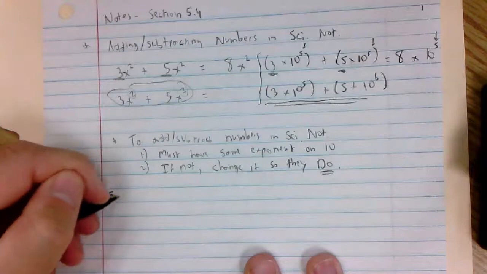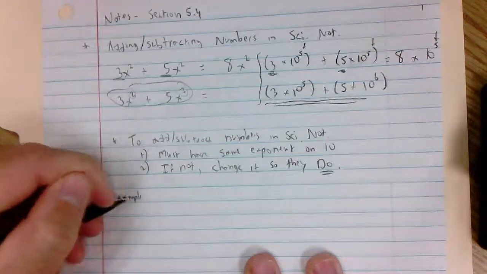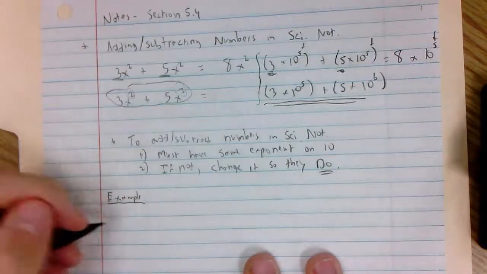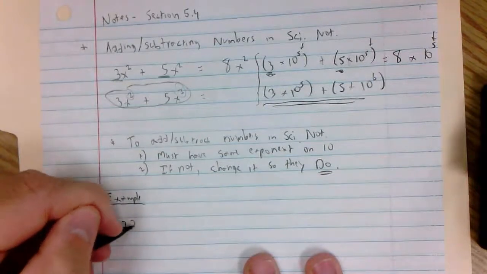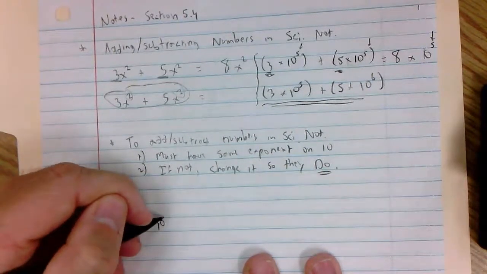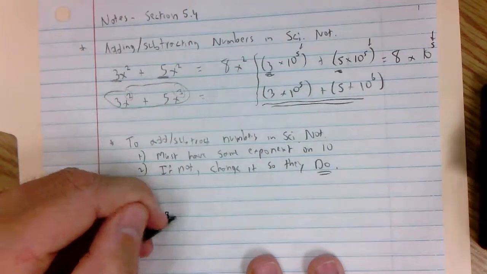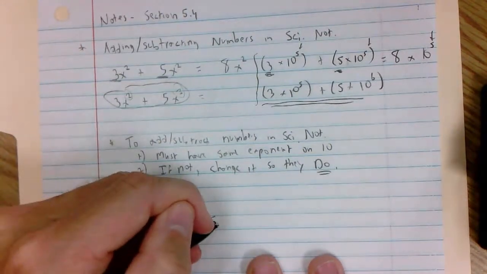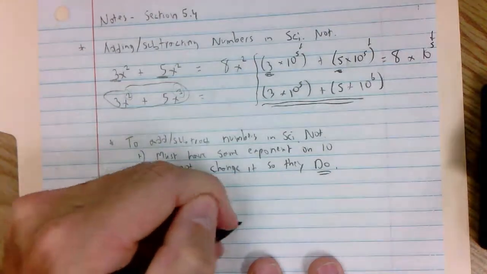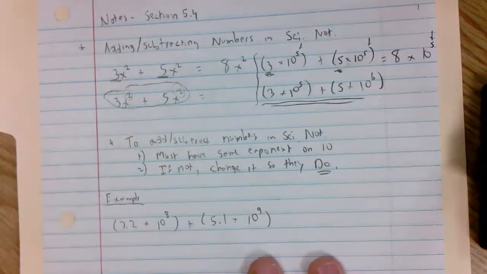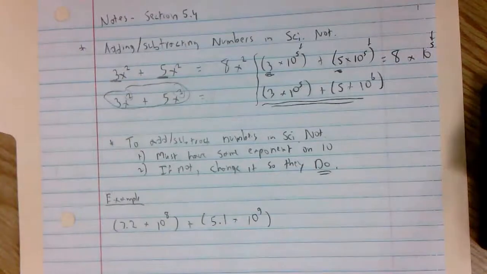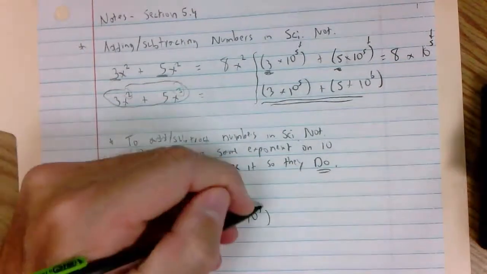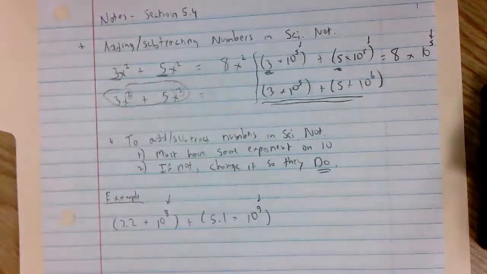So let me do an example. If I had 7.2 times 10 to the 8th plus 5.1 times 10 to the 9th, it would seem like I cannot add those together because they do not have the same exponent on x.